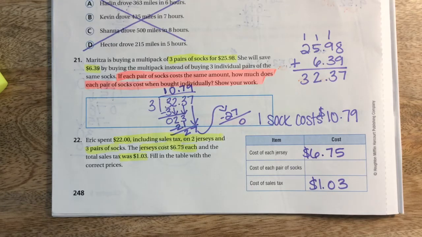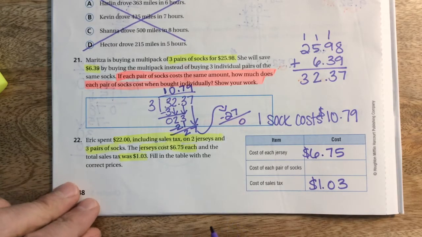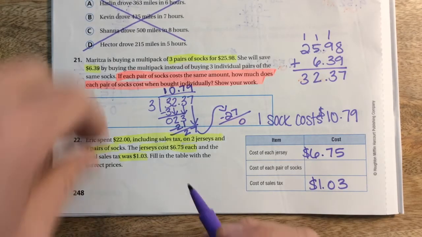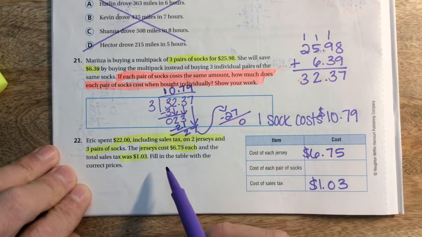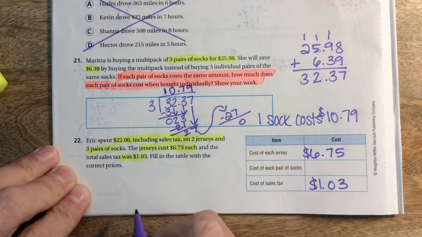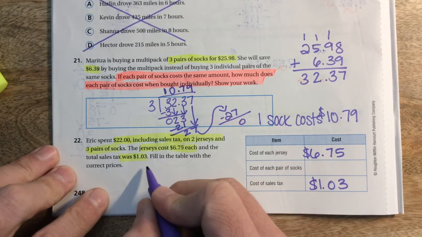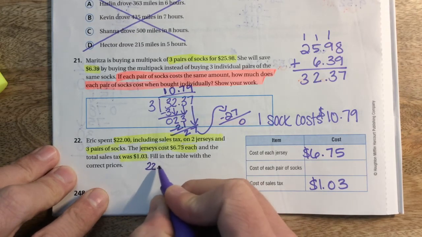Now I just need to know how much the cost of each pair of socks was. So what I would do is look at it and see that my total was $22.